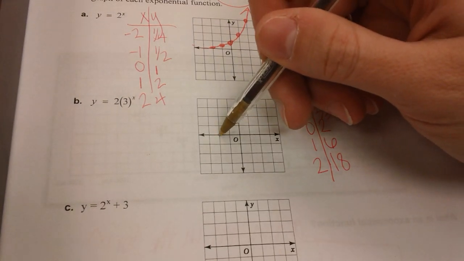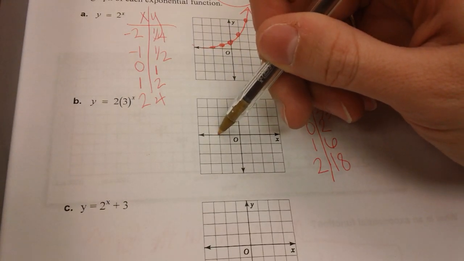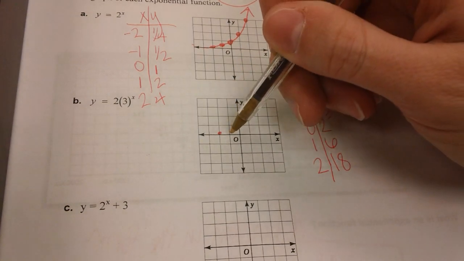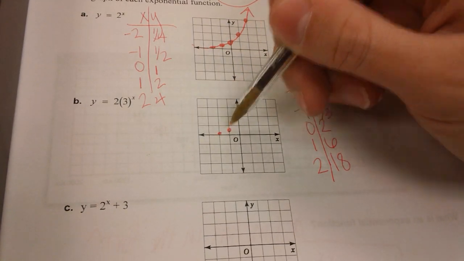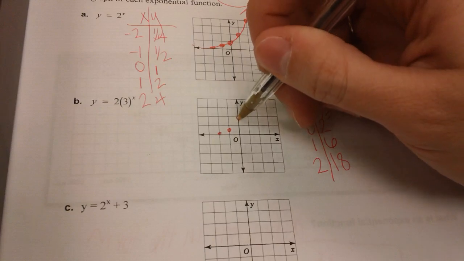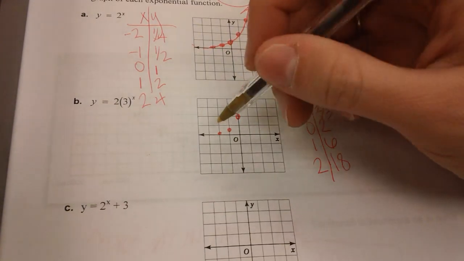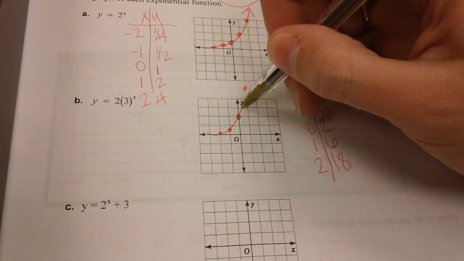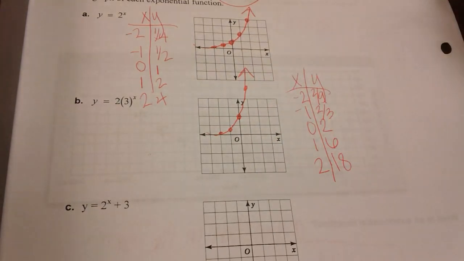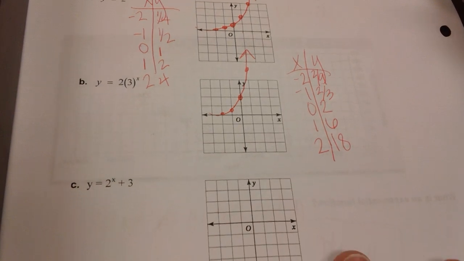So -2, 2/9, -1, 2/3, 0, 2, 1, 6, and so on. I can't even graph 18.